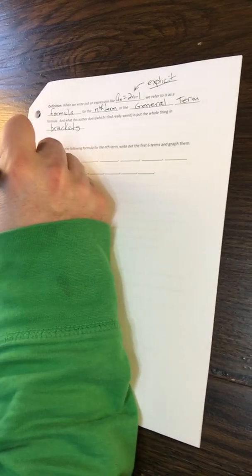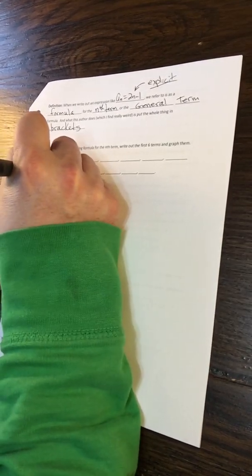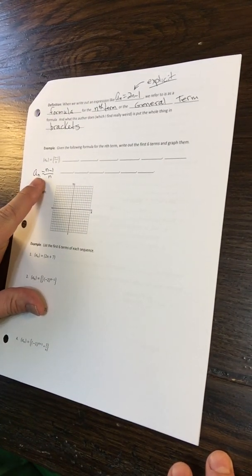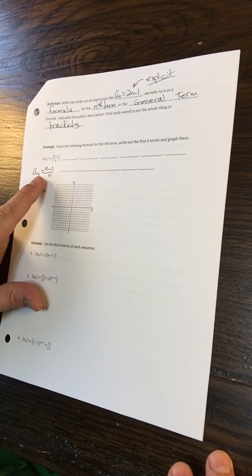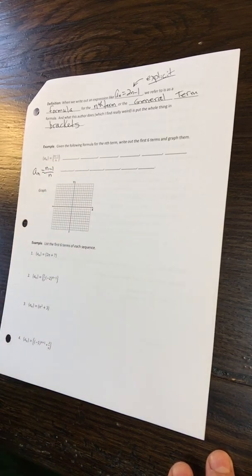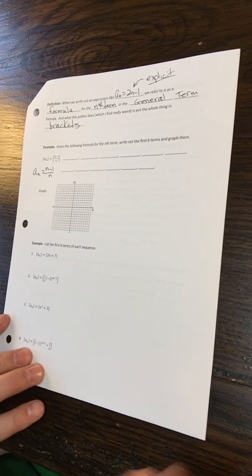This is what a normal person would write, if they're just going to write this equation out. My equal sign turned into my denominator, little fraction bar there. Sorry about that. That's what a normal person would write. But this author has decided to put brackets around it, and I got no idea why. But here we go. We're going to do this a few times.